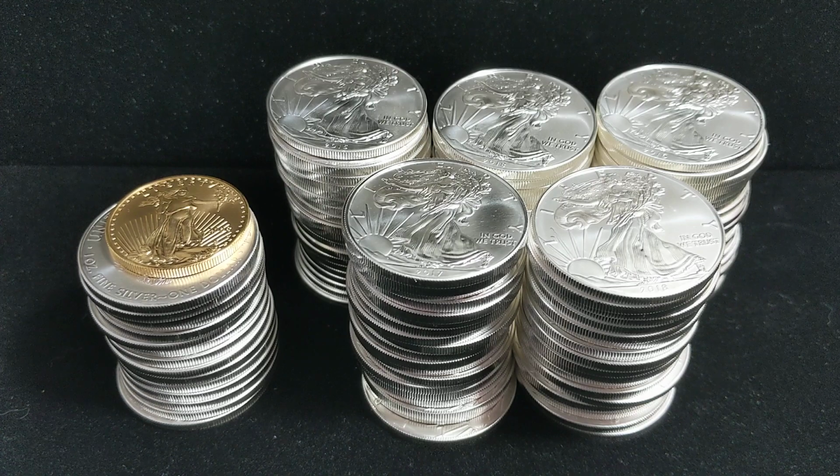Today's video is about the gold to silver ratio. So basically every week I'm going to talk a little bit about the money and markets, and also do a couple of videos about coin reviews or collecting. So I'll do a little bit about stacking, a little bit about the markets, and a little bit about collecting. So that's going to be the general format of this channel.